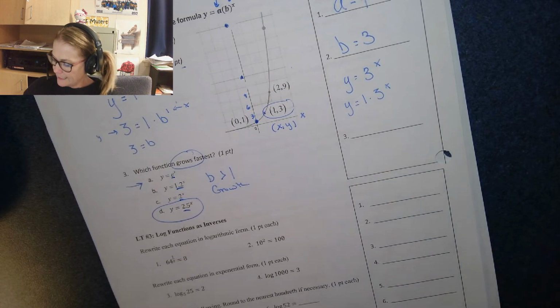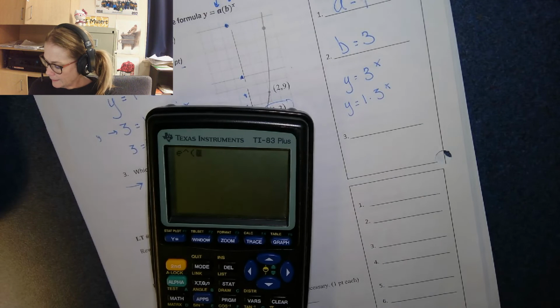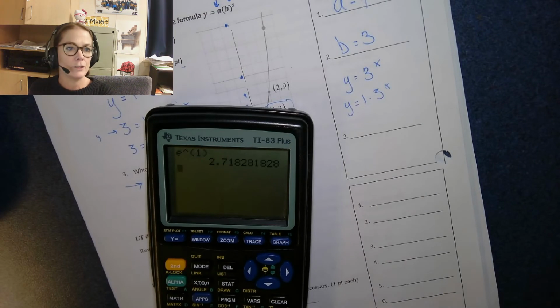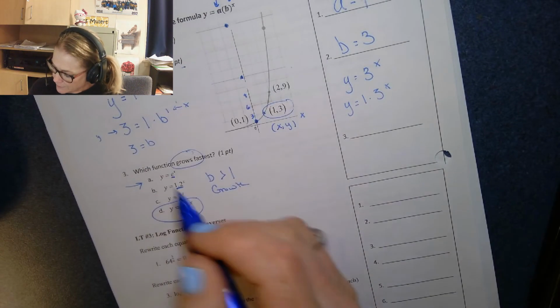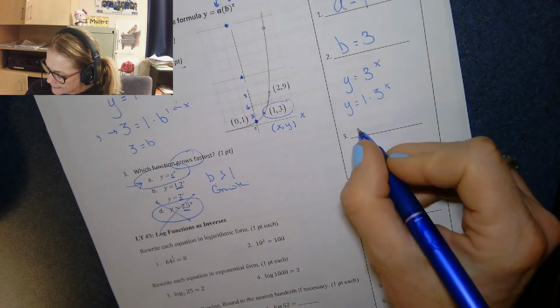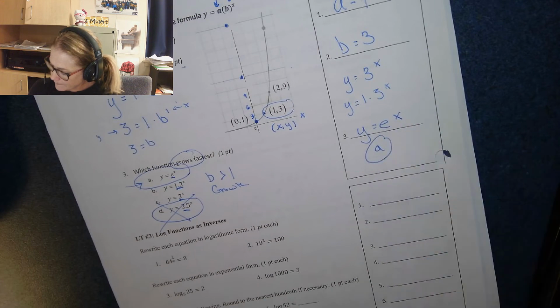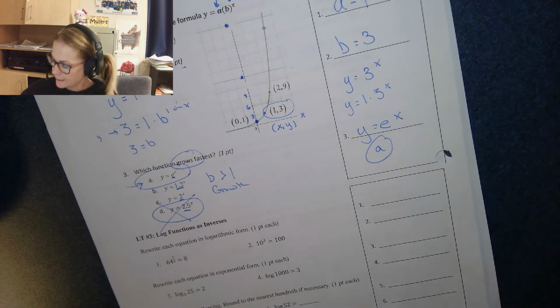But we have to look at this one. And remember, e to the first power. So e is this 2.71828, etc. value. So this one here is actually the biggest because it has the biggest base. So that was A. All right, so wow, that's 7.2, pretty easy.